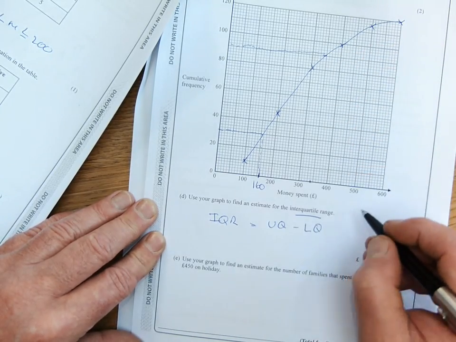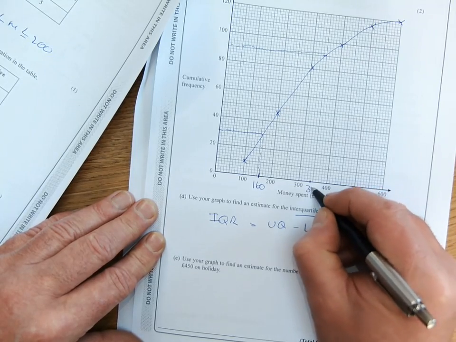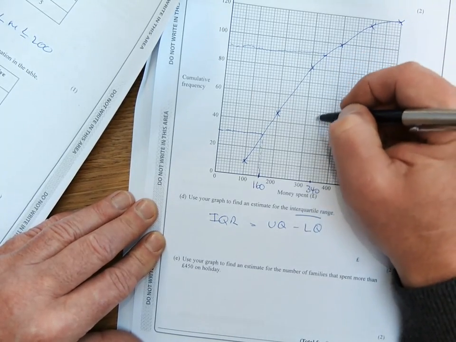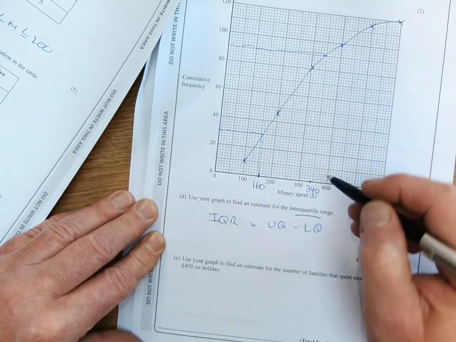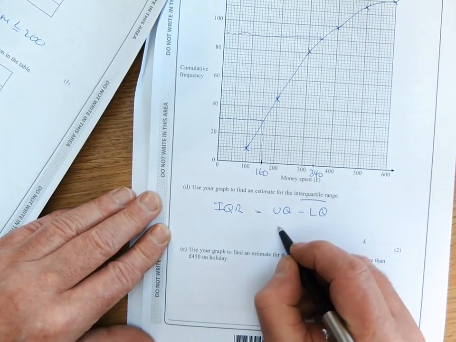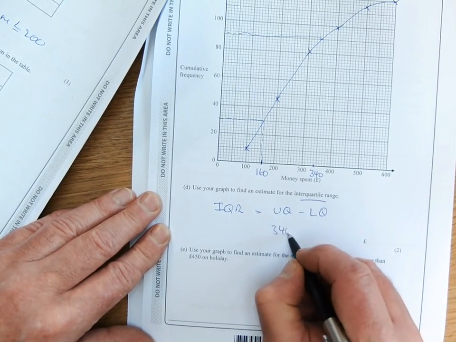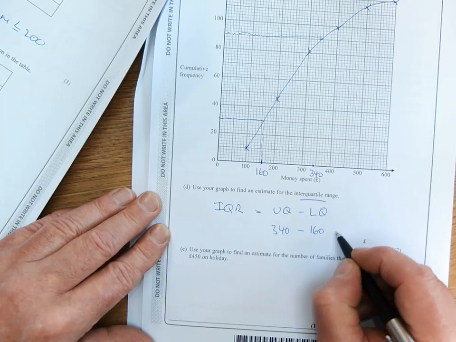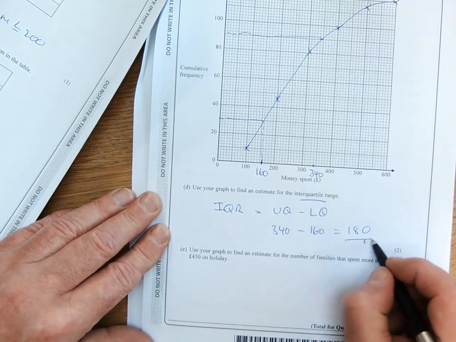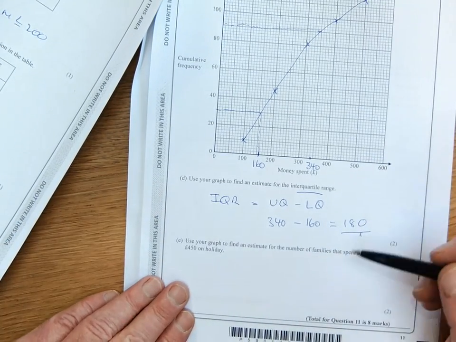Now the examiners like it if you draw these lines with a ruler, because they see what you've done. So 340 take away 160 equals 180. Okay, so that's the interquartile range.